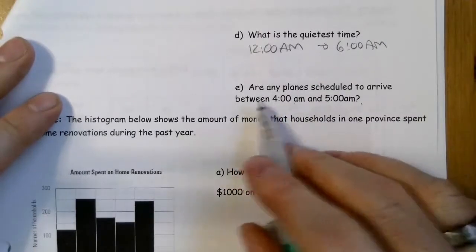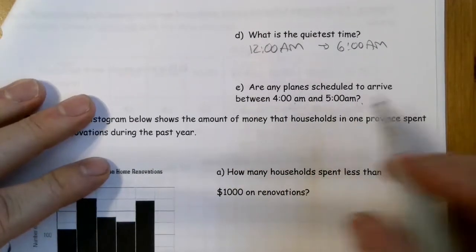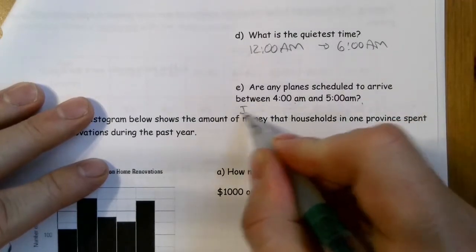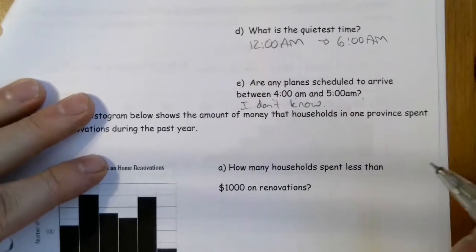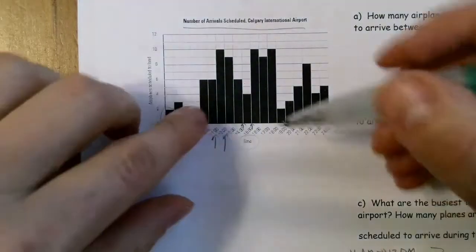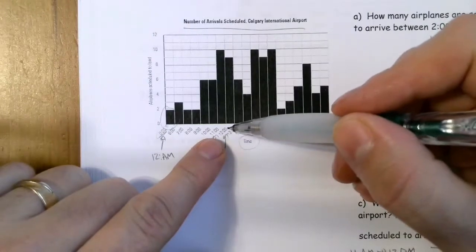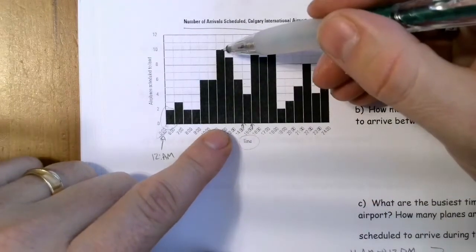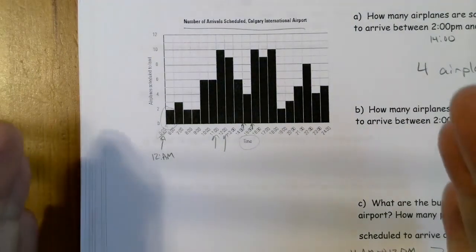Now, are there planes scheduled to arrive between 4 a.m. and 5 a.m.? The answer is, I don't know. You can't tell. I can't tell any more specifically than this. Based on the graph, I know that between 11 and 12 in the morning, 10 planes are going to land. But I don't have any detail any more specific than that.